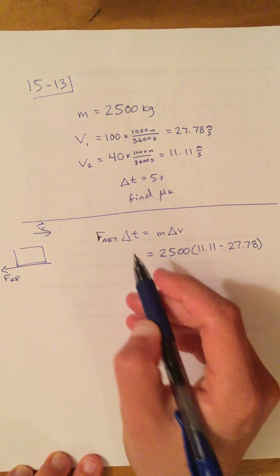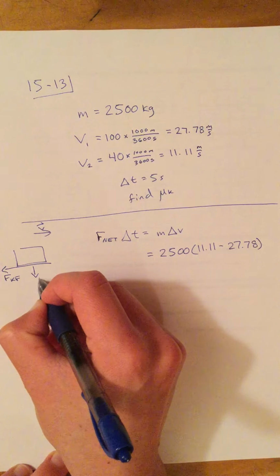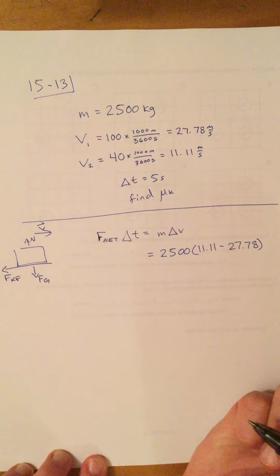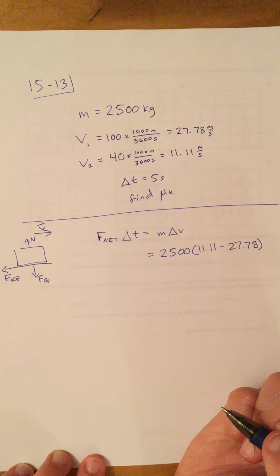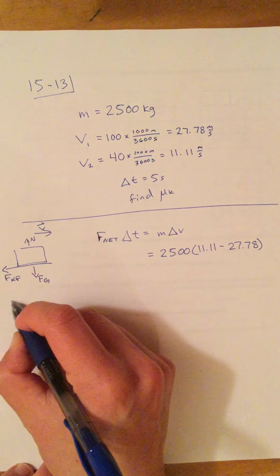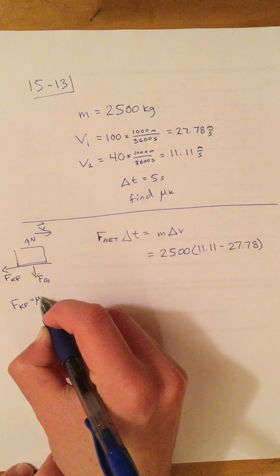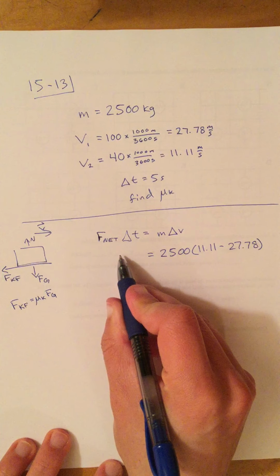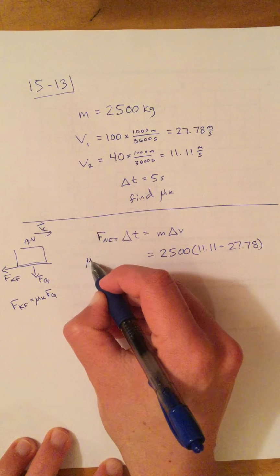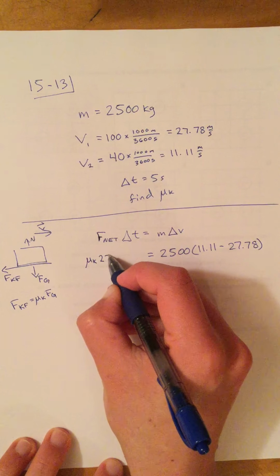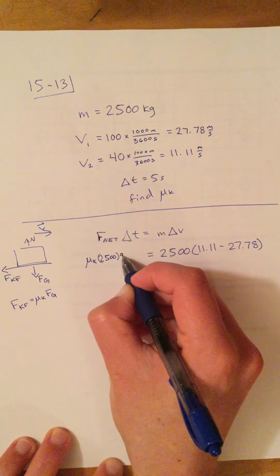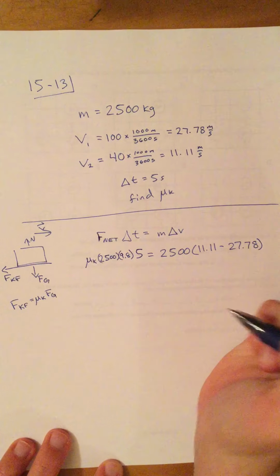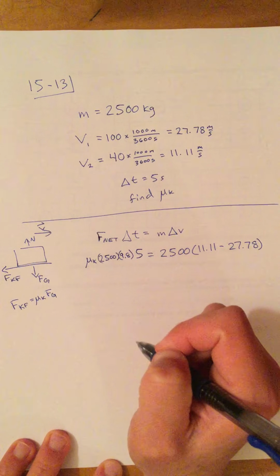For the force of kinetic friction, if I look in the vertical direction, I have the force of gravity acting downwards. I have the normal force acting upwards. Those are my only forces in the y direction, and so the force of gravity is equal to the normal force. So the force of kinetic friction is equal to the coefficient of kinetic friction times the force of gravity. So on the left-hand side of the equation, I have UK, which is what I'm looking for, times the mass, times G, times delta T, which is 5. And so I should be able to solve for the coefficient of kinetic friction.